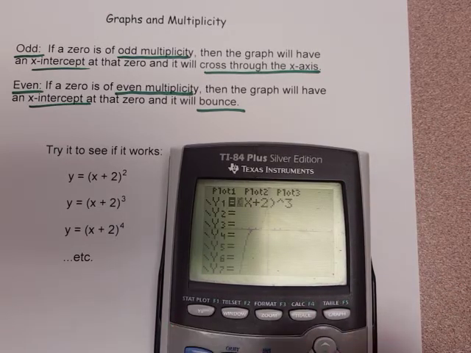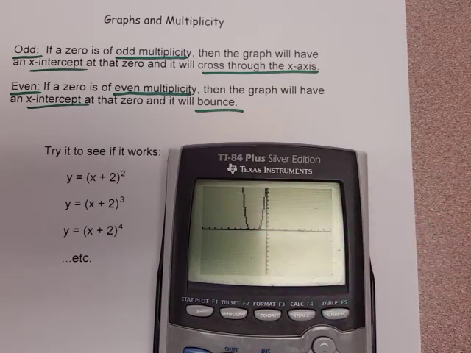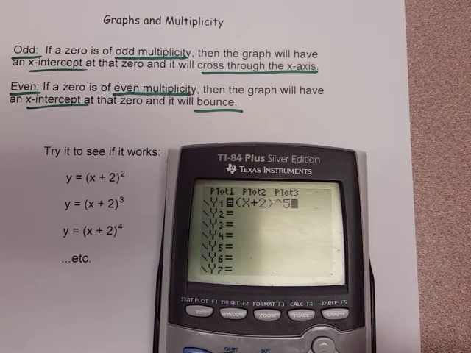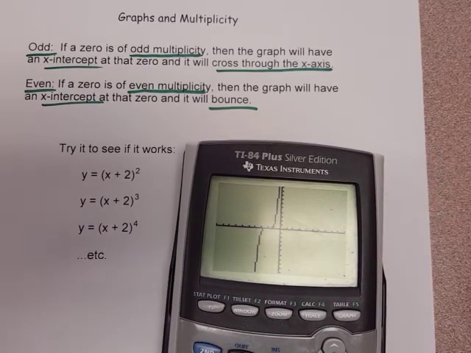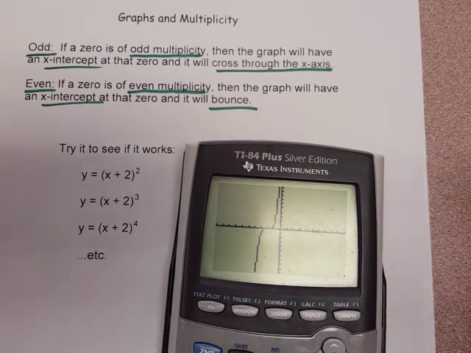And we can go back and forth. We can just keep upping the number, upping the exponent, and you'll notice that one bounces. It's even. We could go back to odd, and we would expect it to cross, and it does. So you can test that out as you like and just see if that holds true every time, so that you don't have to necessarily just take my word for it. But that is the basics of multiplicity, and we're going to use those in the next example to help us sketch a graph by hand.